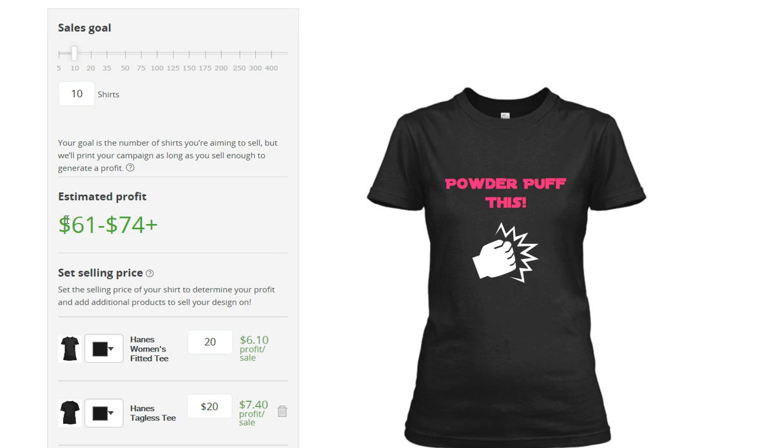And you'll make between $6.10 and $7.40 depending on what shirt is ordered. If it's the women's shirt, you make a little less. If it's the unisex shirt, you make a little bit more. Now, if you want to sell more than the 10, you're still going to make this profit per shirt, and it will add up.